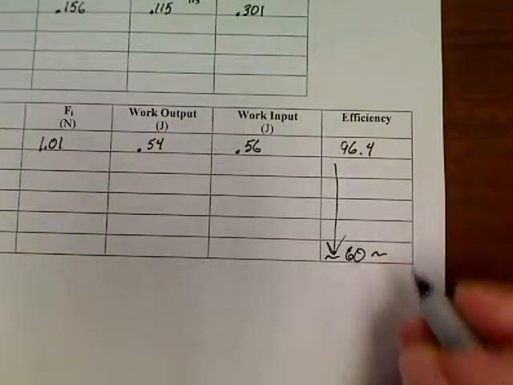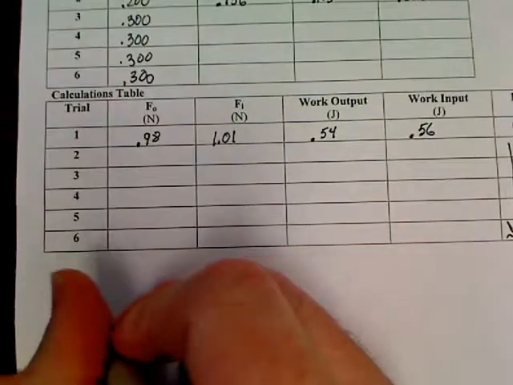For the conclusion to this lab, well, here's your purpose for the lab.